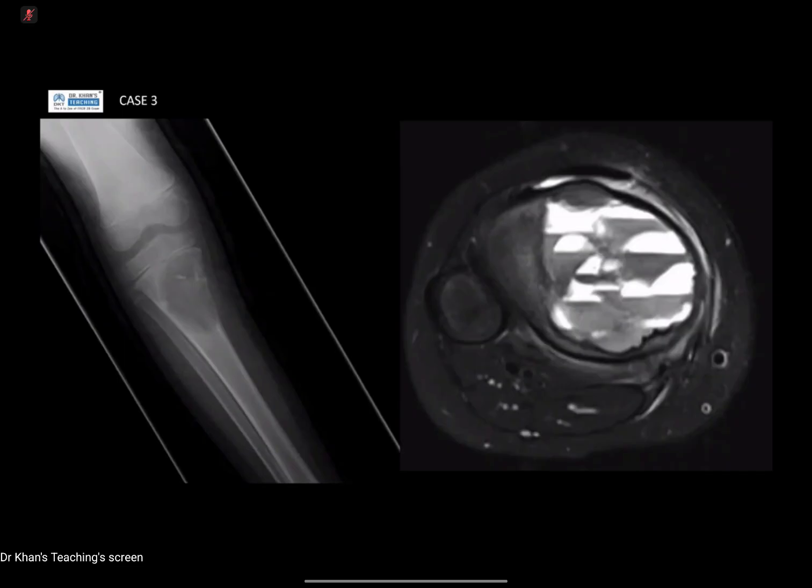Okay, sorry. This is an X-ray radiograph of the knee joint of an immature child. I see there is a lytic lesion in the proximal metaphysis of the tibia, eccentric. There is a narrow zone of transition. The cortex is not clear to me. I think there is no cortical breach, no soft tissue swelling, and there is no matrix calcification.